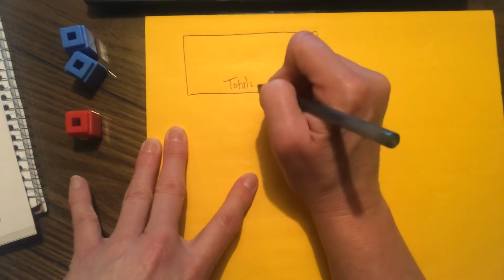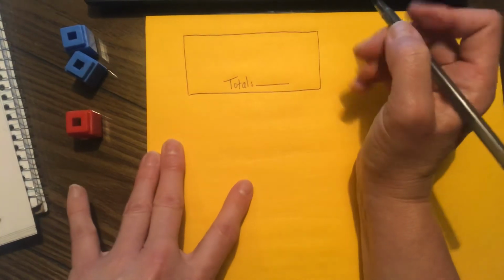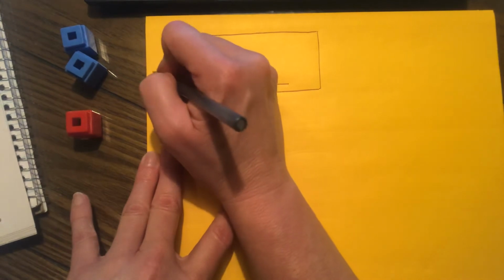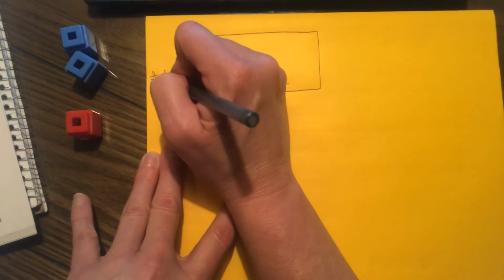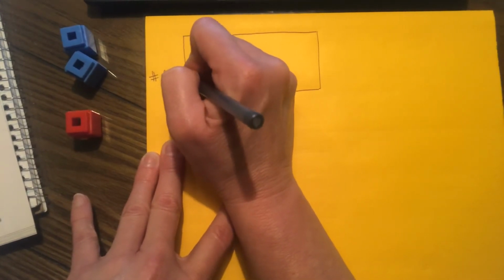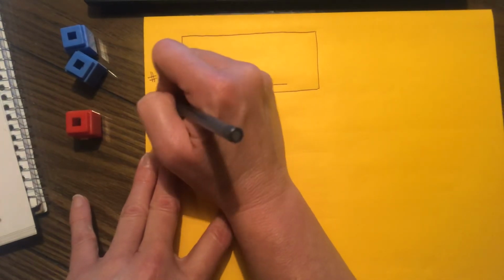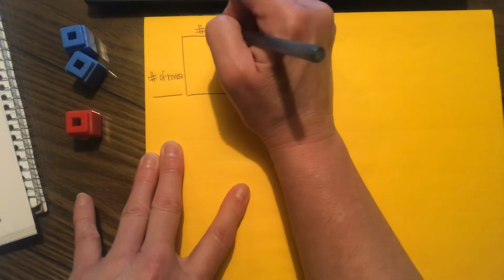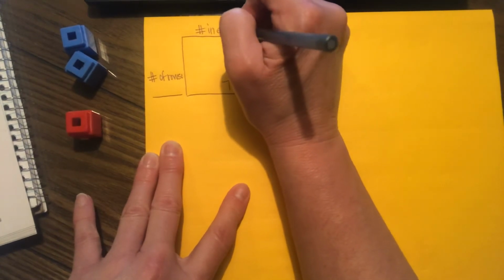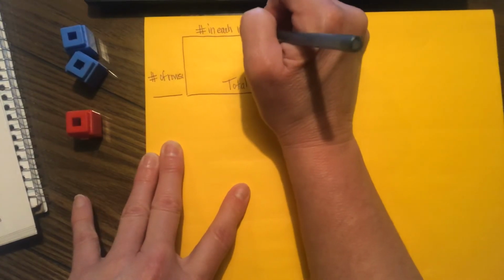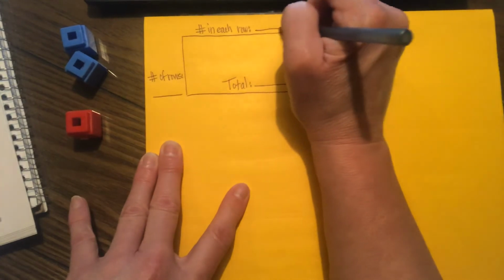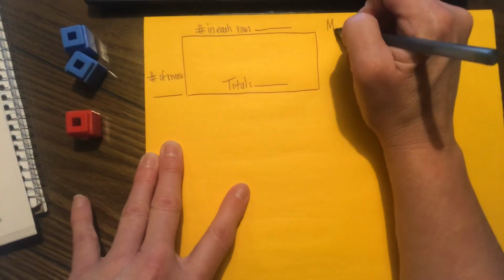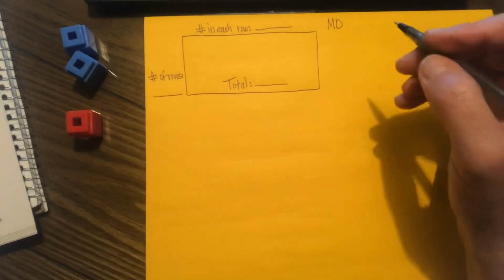All right, we've got the total number. This blank represents the number of rows. This blank up here is the number in each row. And let's get started. Here we go.